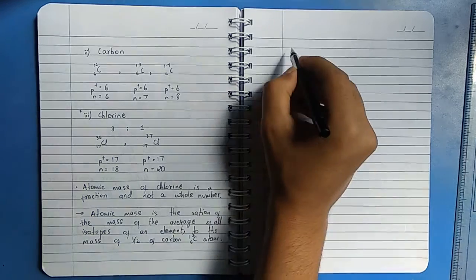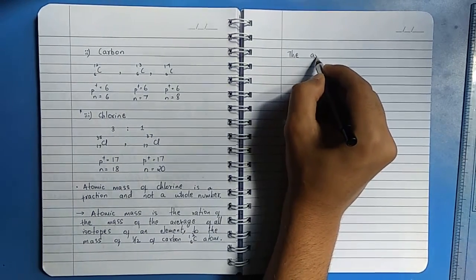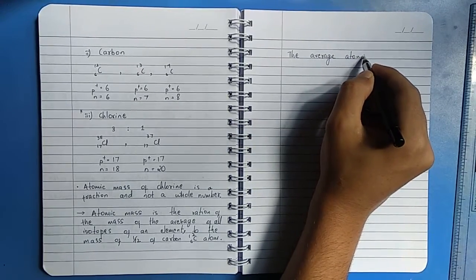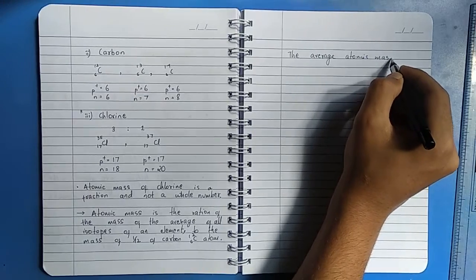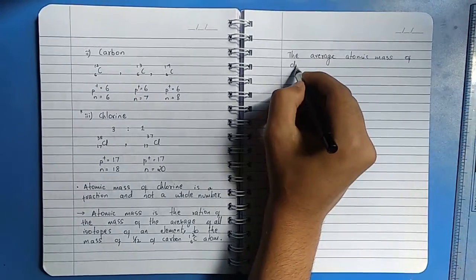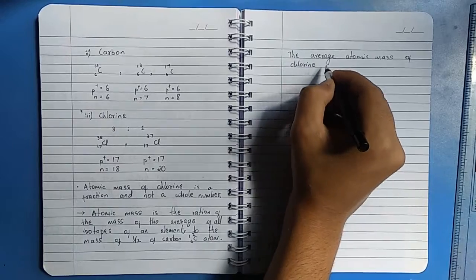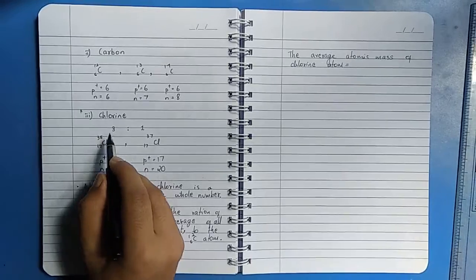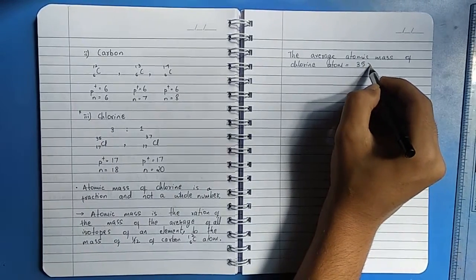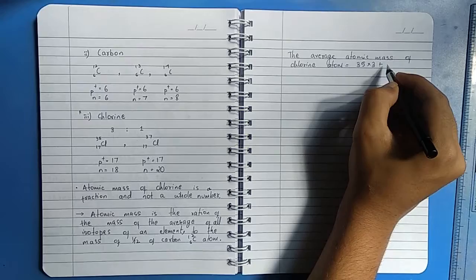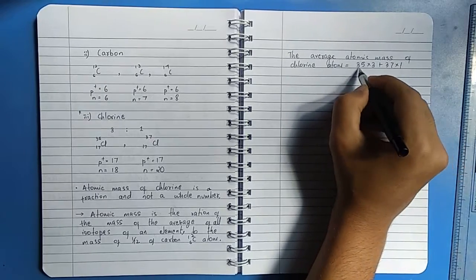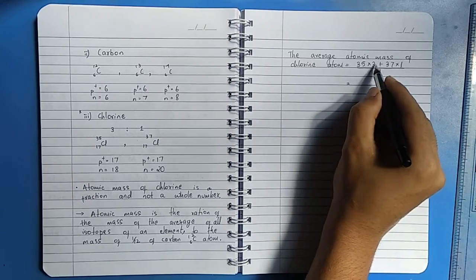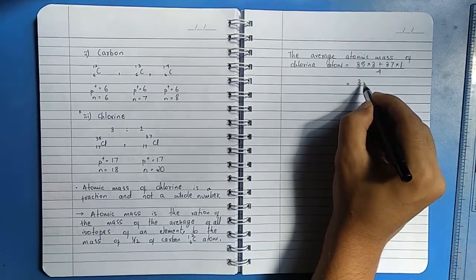So the average atomic mass of chlorine atom is equal to 35 present in 3 and 37 in 1, total 3 plus 1 is 4, so we get the average. This will get us 35.5.